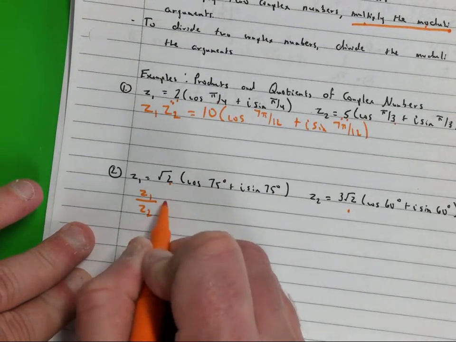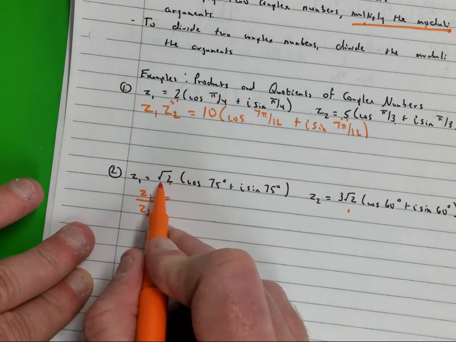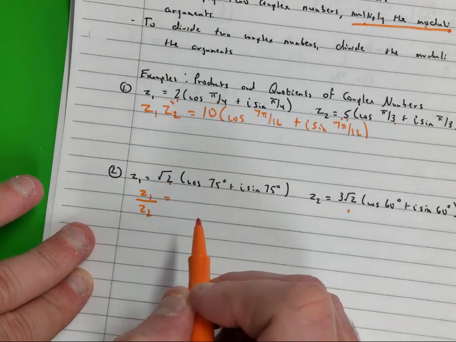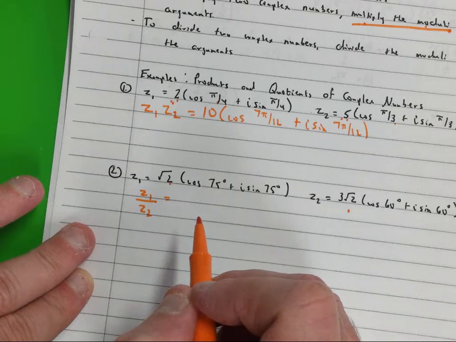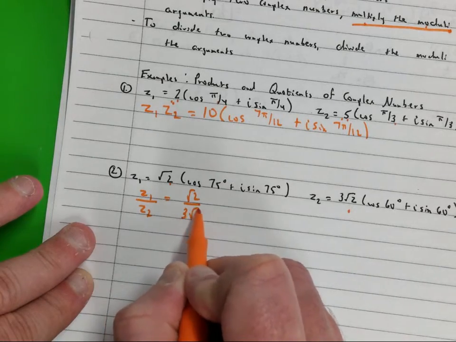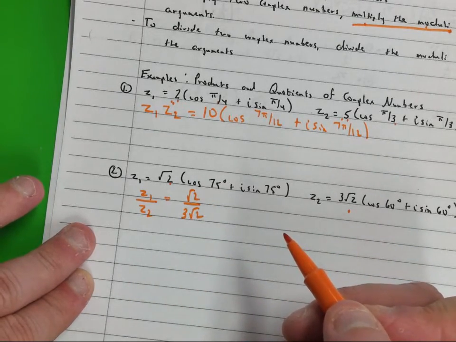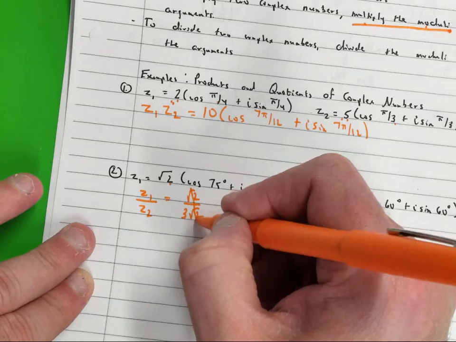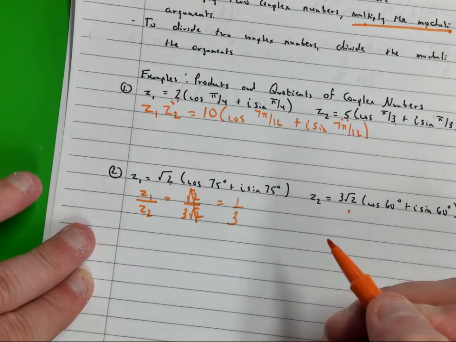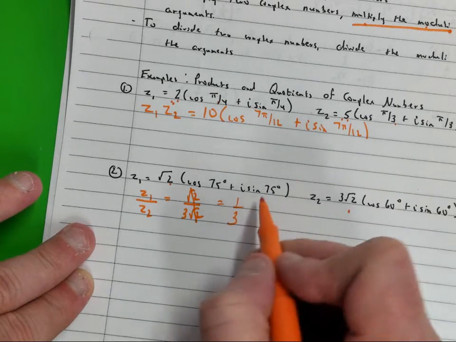Z1 divided by Z2. Okay. Square root of 2 over 3 square root of 2. What happens to these square root of 2's? That makes it so you don't have to do any rationalizing the denominator, do you? So you got 1/3.